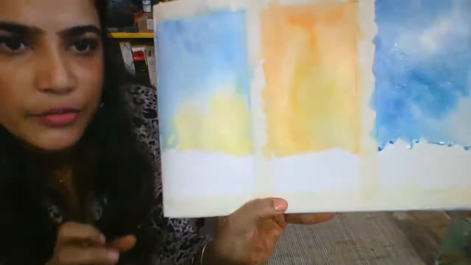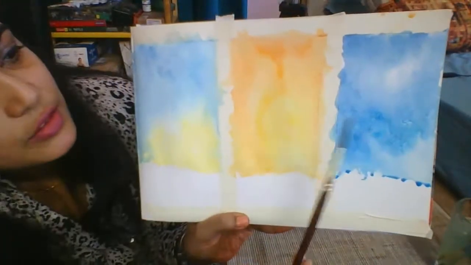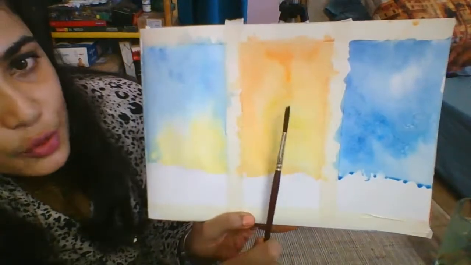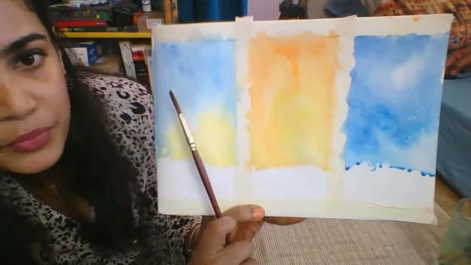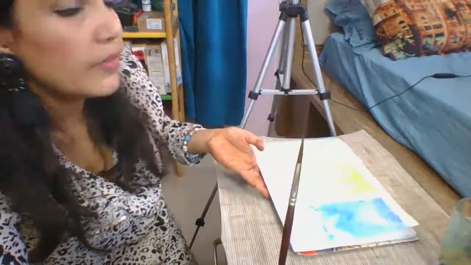So you can see the difference of the sky which I have. This is for the winter, this is for the autumn, and this is for the spring. So my sky is ready for my three seasons. Now we will be doing the first coat for our land.